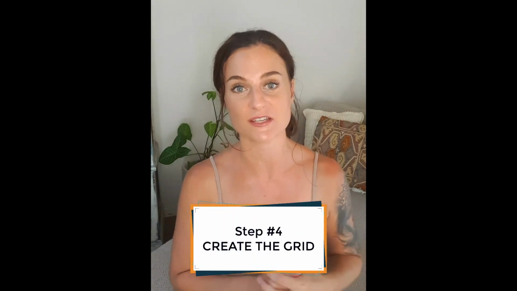And when we create this grid, it's a little different to how we created the grid in video 1, which was really an unconscious creation. So this grid does combine more conscious intent as we're placing the crystals.